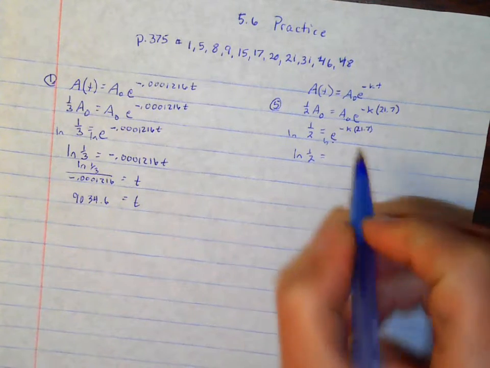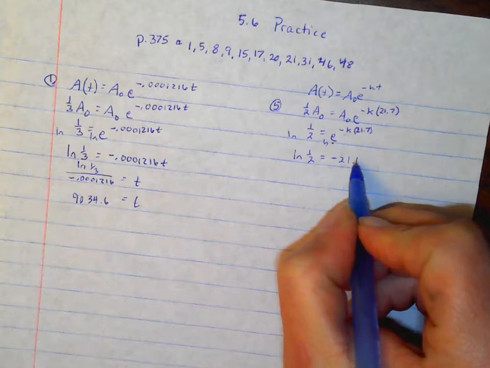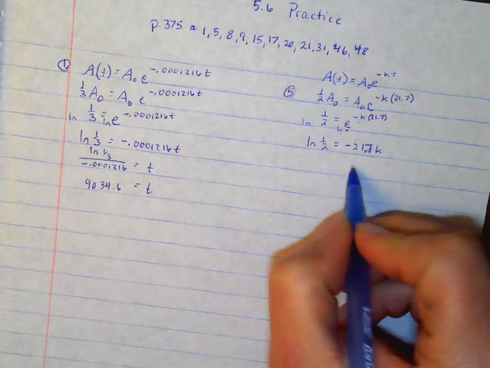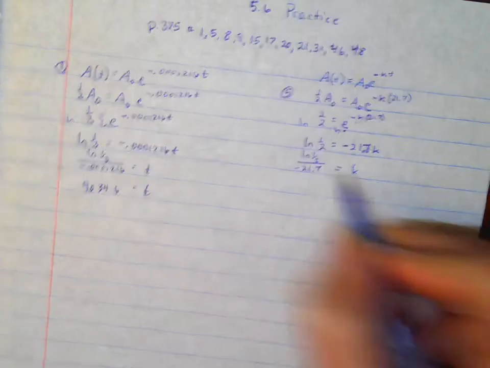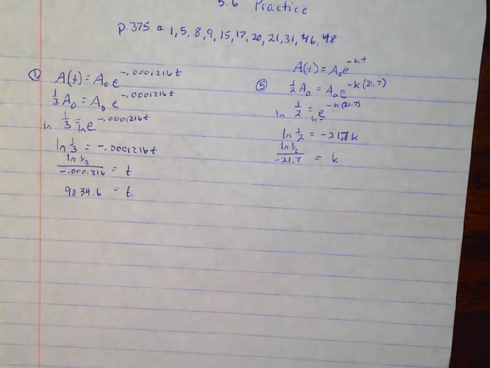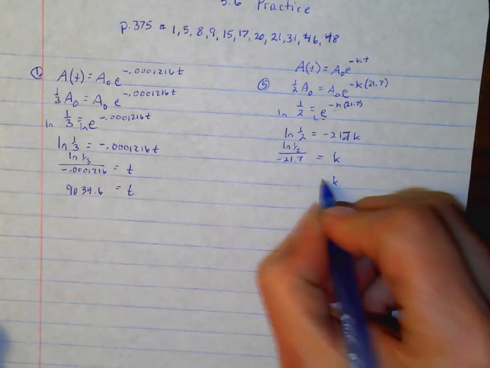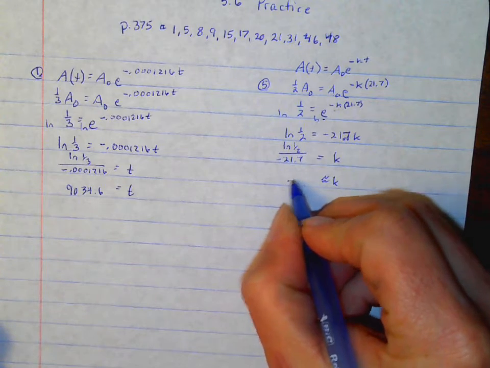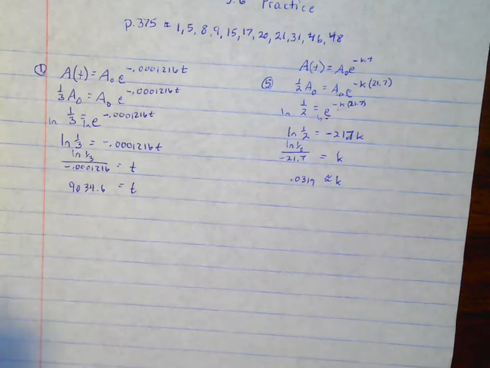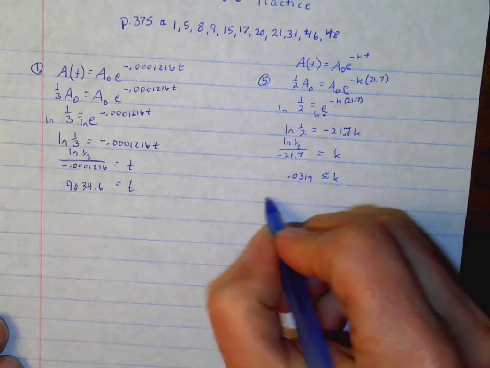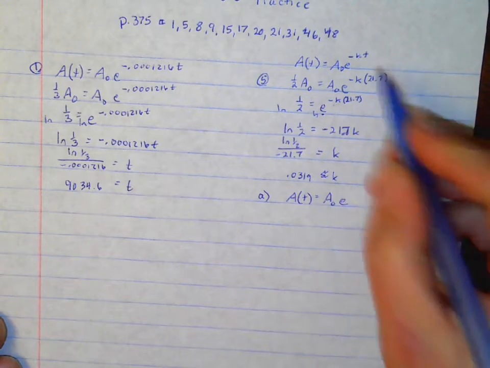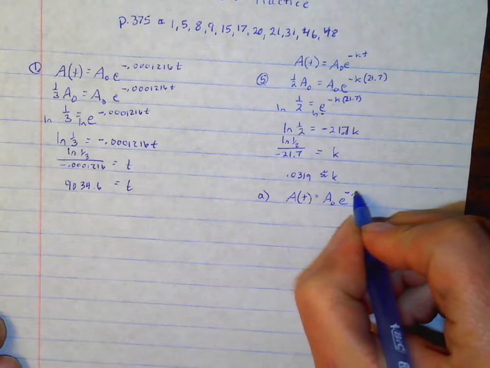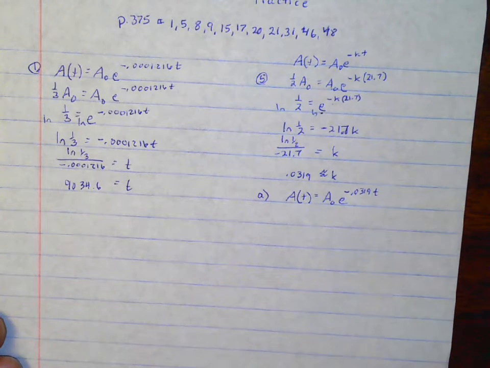Natural log of 1/2 is equal to negative 21.7k. To get k by itself, just divide by this. So we have the natural log of 1/2 divided by negative 21.7. If we put that into Desmos, we get approximately 0.0319. So our model, part A, is going to be A sub t is equal to A sub O e to the negative 0.0319 t, since I know my k now.